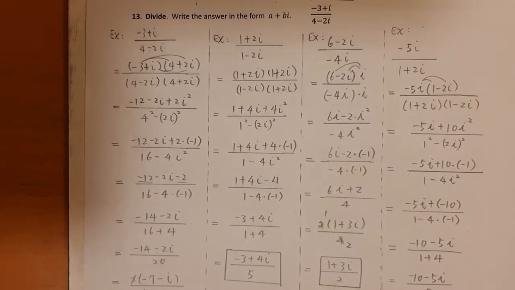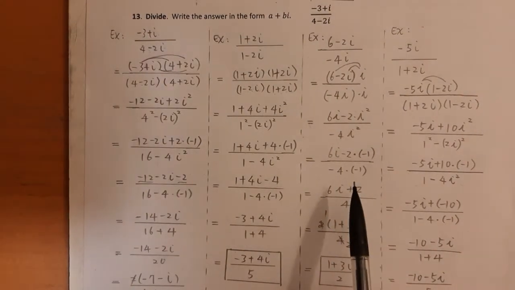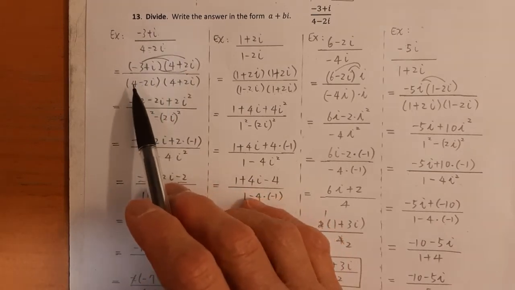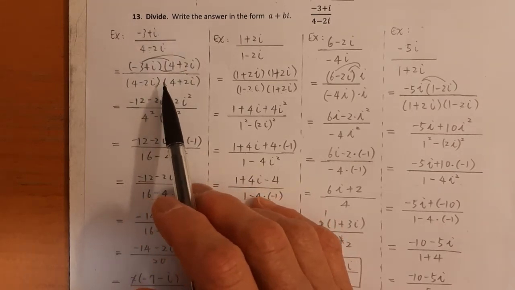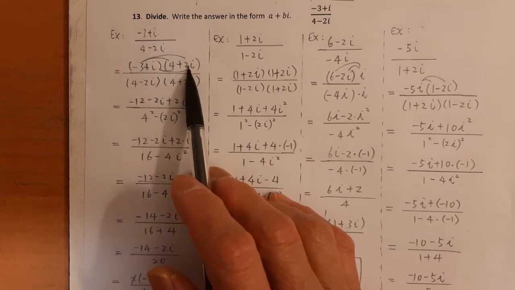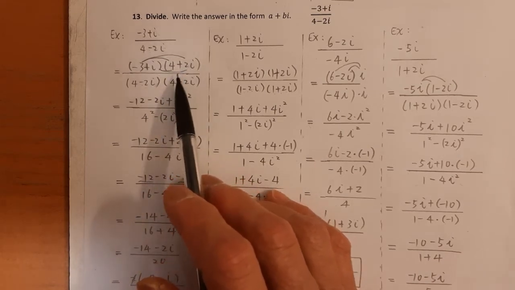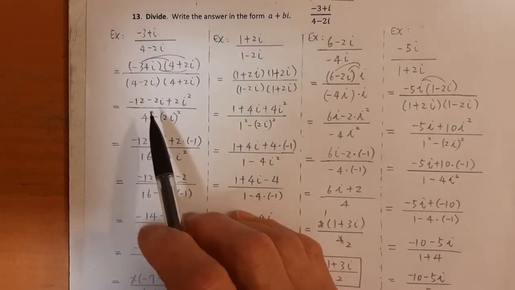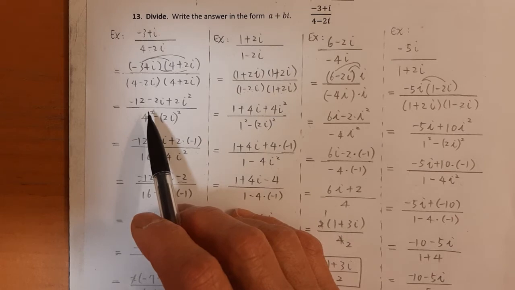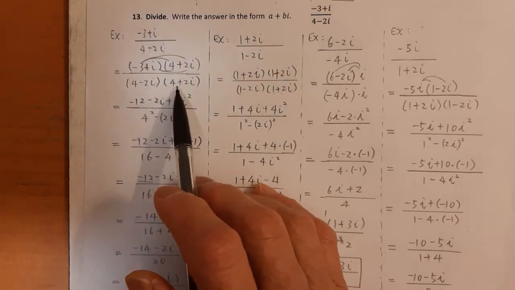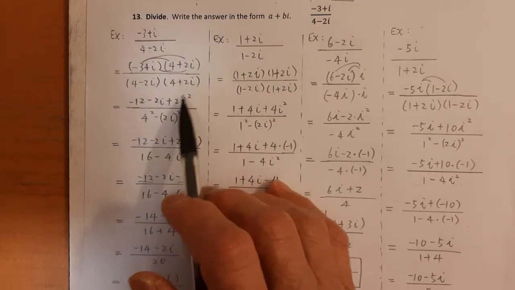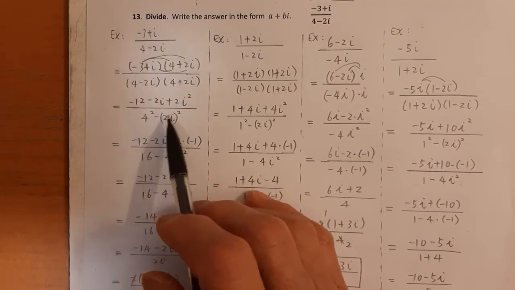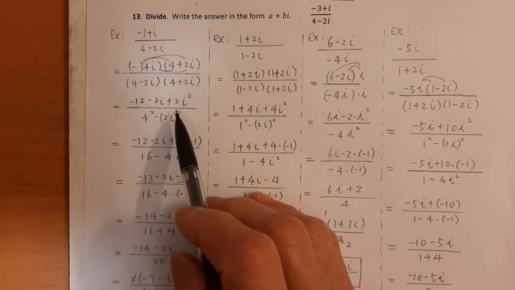So in this question, when we do division, we have to multiply by the denominator's conjugate. 4 minus 2i, the conjugate is 4 plus 2i. On the numerator also multiply by 4 plus 2i. So for the denominator, you multiply together, you can use the difference of squares formula, which is a minus b times a plus b equals a square minus b square. So 4 square minus second term square, 2i quantity squared.